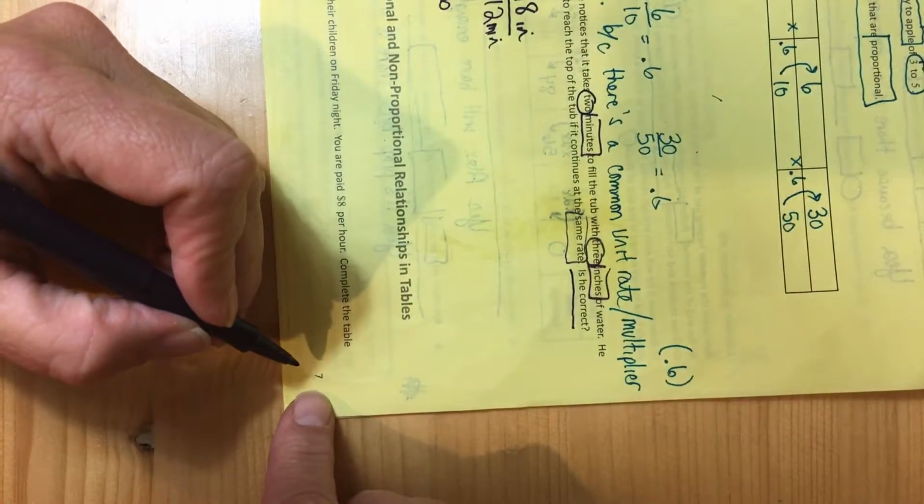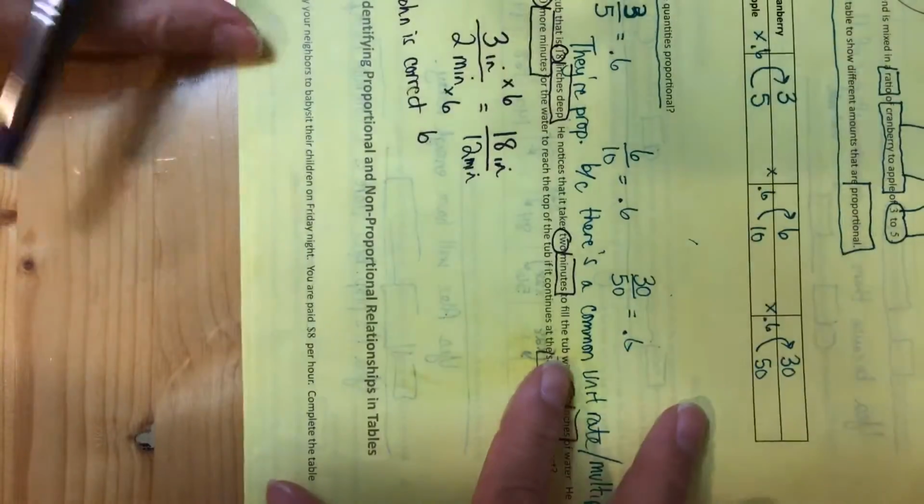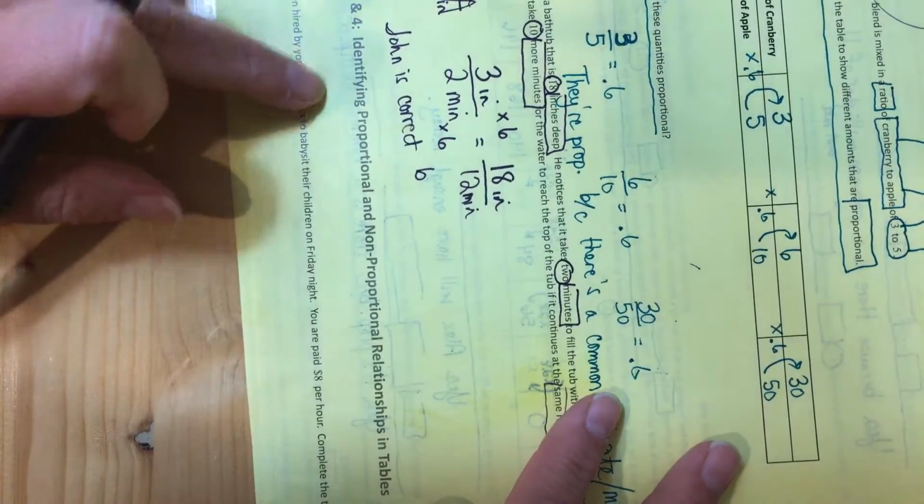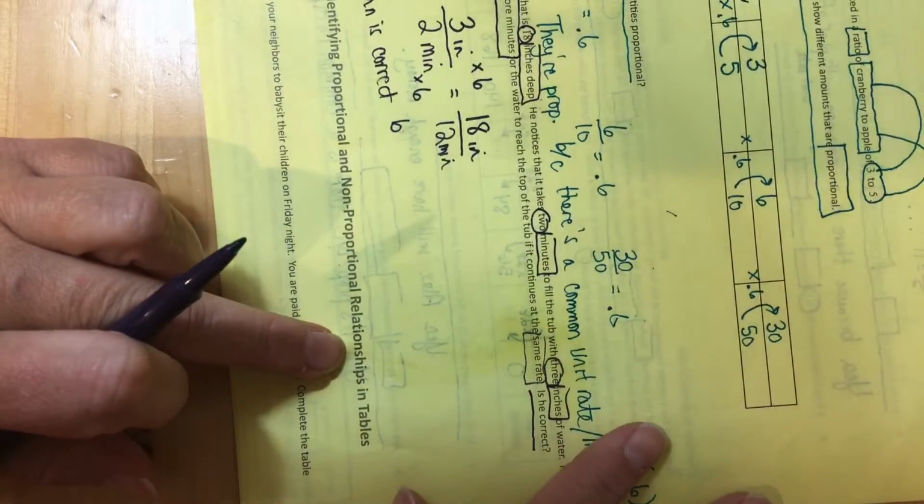Then we're currently on page 7, the very bottom. This is the first video of lesson 3-4, identifying proportional and non-proportional relationships in tables.